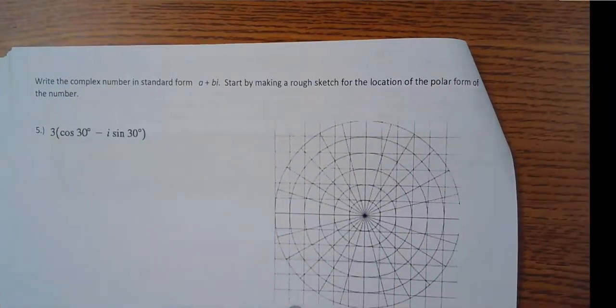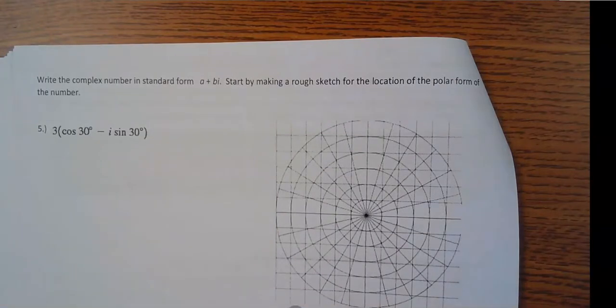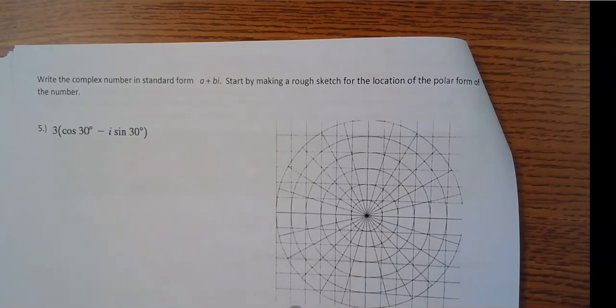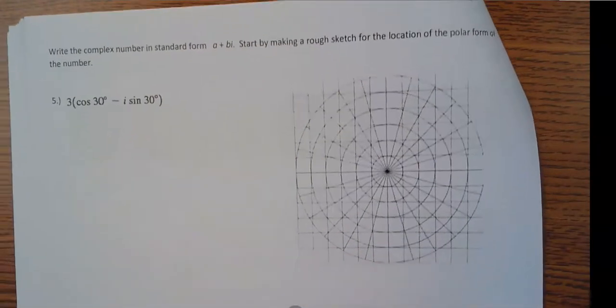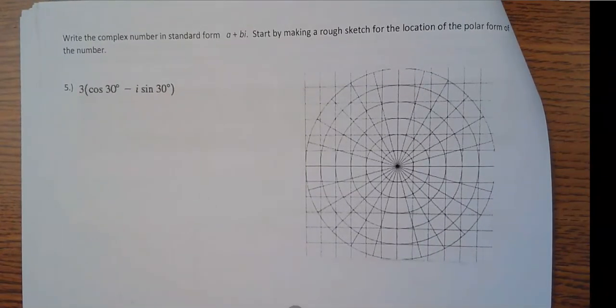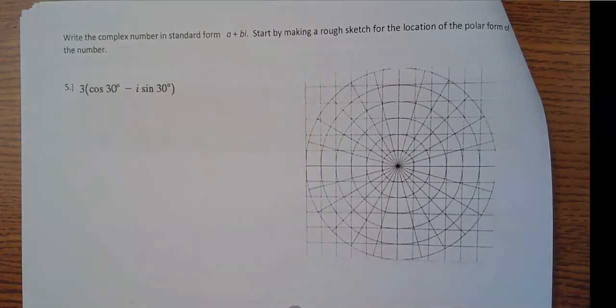So write the complex number in standard form. Start by making a rough sketch of the location. I will say on your homework and on the test, we're going to ask you to give these in simplest radical form, not in decimal form. So we don't want you to just type it in the calculator. If you want to check yourself, you can. You can definitely just type it in and check yourself.